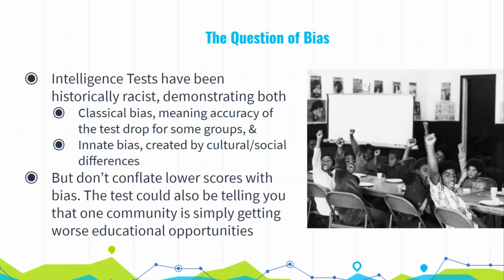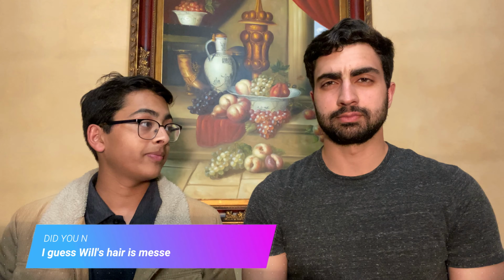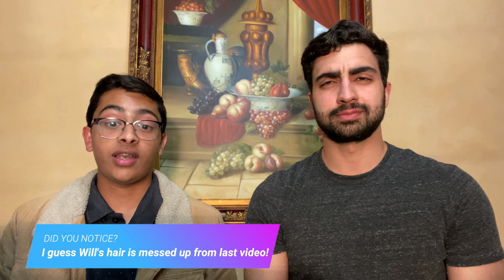And there are two types of bias that have been observed historically in intelligence tests. First, we have classical bias, or a test failing to predict future behavior accurately across all groups. In general, modern intelligence tests do not show this form of bias. That's good. But there is a second type of bias, Abe. There is innate bias. Innate bias is produced due to cultural differences between the test writer and the test taker. For example, I once took an exam where I saw the word regatta, which is basically a fancy word for boating competitions that preppy kids go to. I don't do regattas. Preppy kids. But if you grew up in a poor neighborhood, it would be unlikely you'd be familiar with the phrase or even the concept of a regatta.